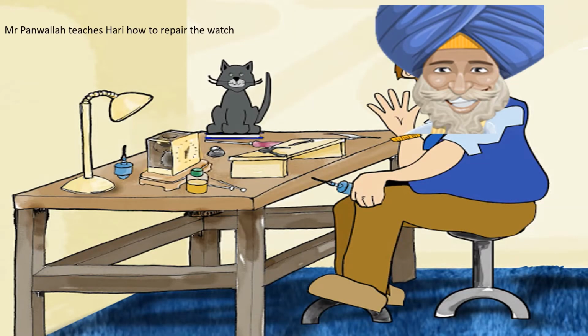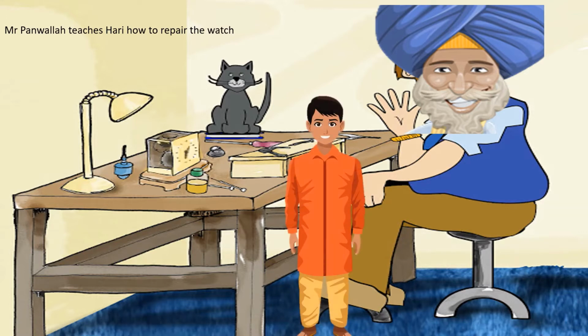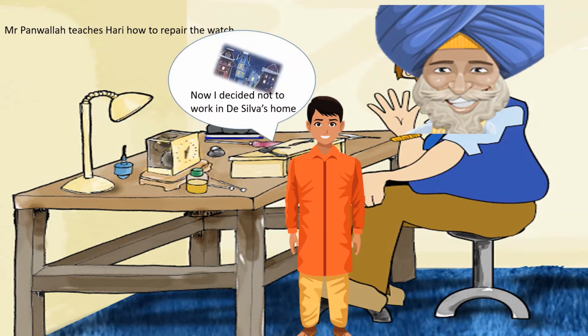The monsoon slowly subsided and Mr. Penvelas went back to the shop to work. Harry went to help Mr. Penvelas more and more while taking time off from work at Jagu's kitchen, but Jagu didn't mind. Perhaps it was because he felt ashamed that Harry saw him arguing with his wife. After that, Harry has decided not to work at the De Silva home.